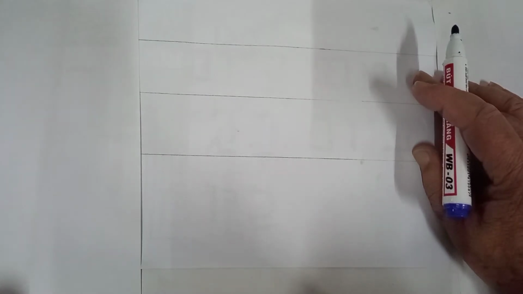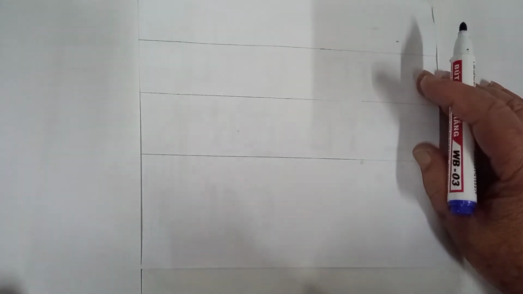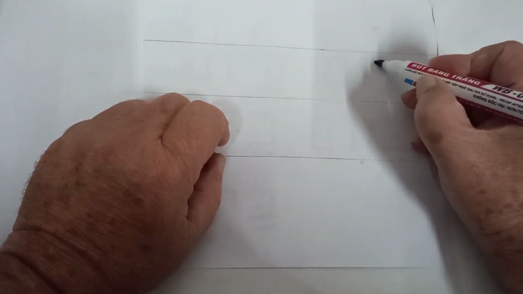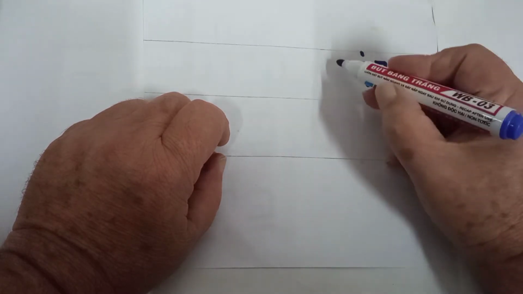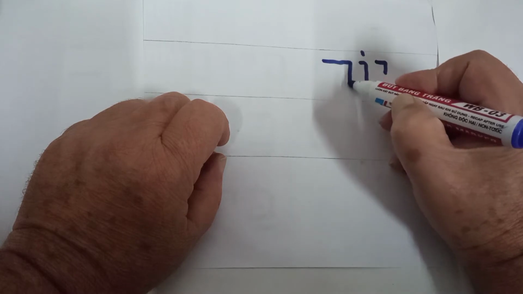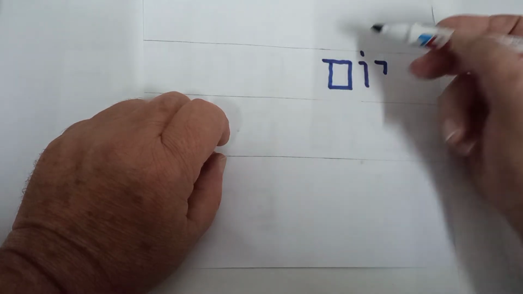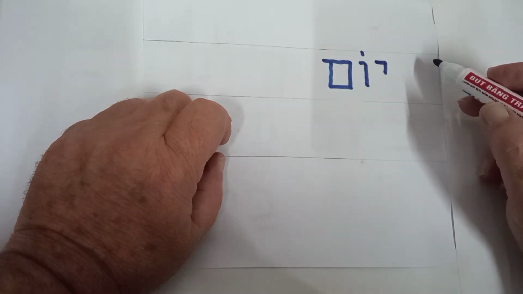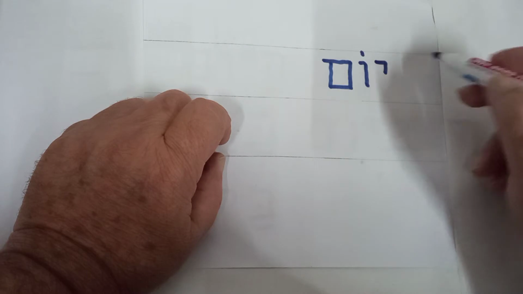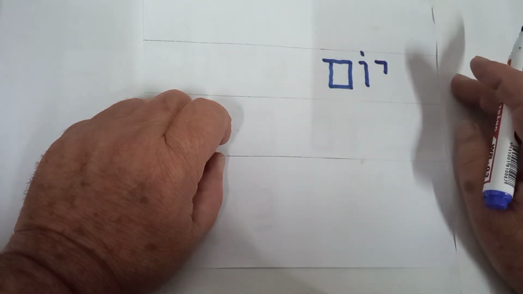So, for example, if I wanted to say a day in Hebrew, it would simply be Yom, a Yod, an O sound, and a final Mem. In Hebrew, there is no indefinite article, so we don't show a. It's just day, or a day would be exactly the same.